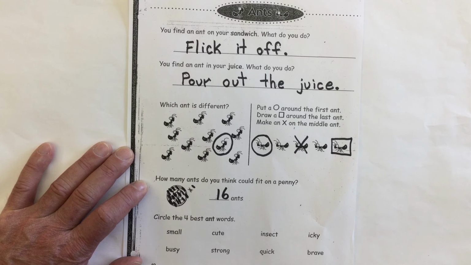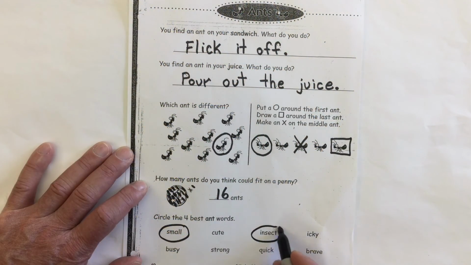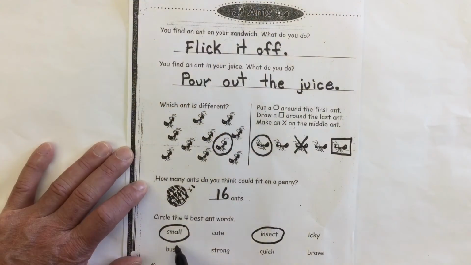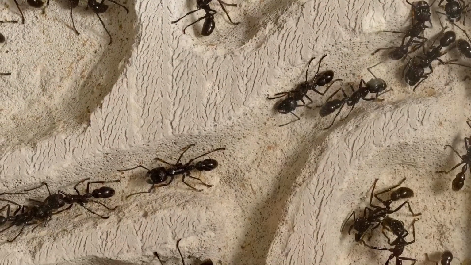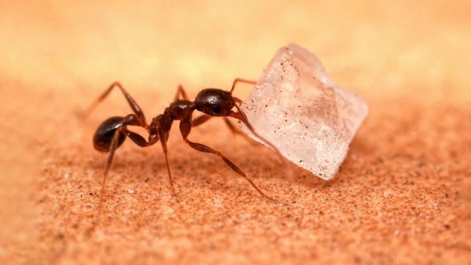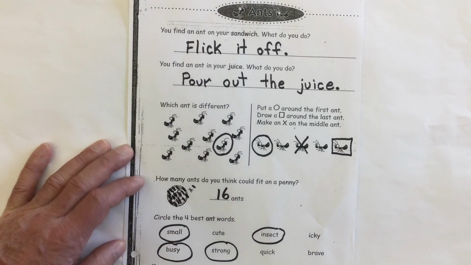Me, I'm going to say small. Definitely an insect. Busy. And I'm going to say strong. But you might choose cute if you think ants are cute, or you might choose icky if you think the opposite, that they're not cute, they're icky and gross. You might choose quick if you think they're fast. You might choose brave. But these are the 4 I'm choosing. Small, insect, busy, and strong.